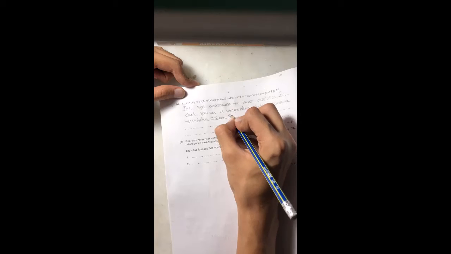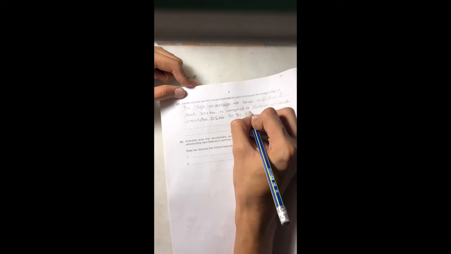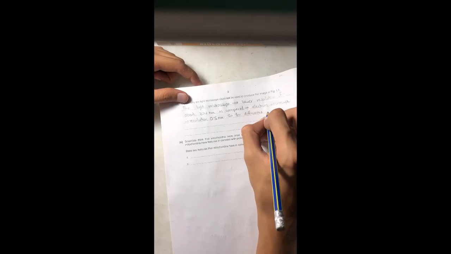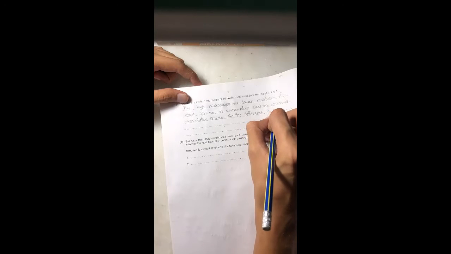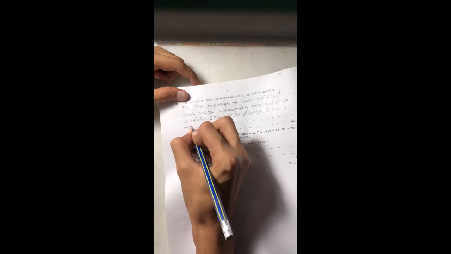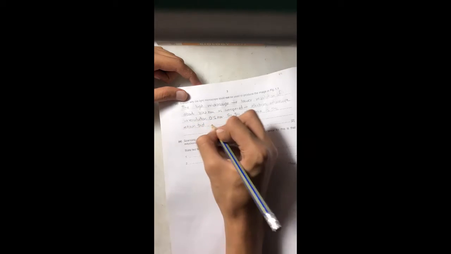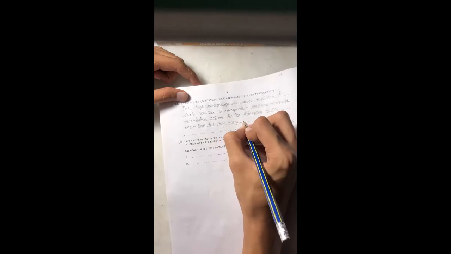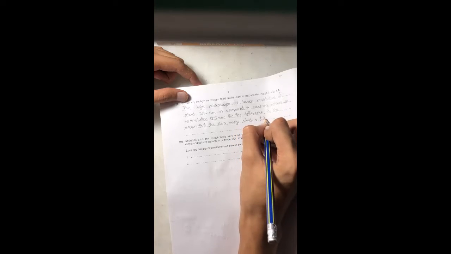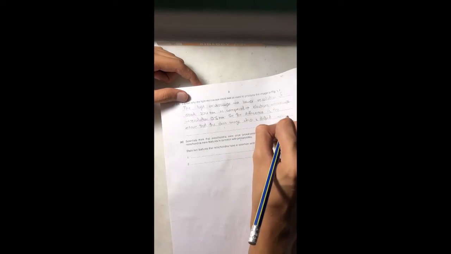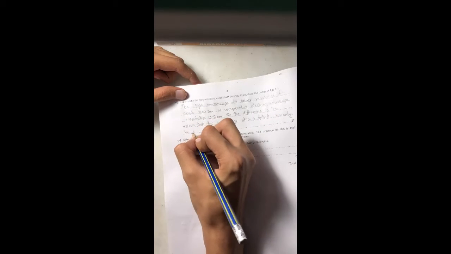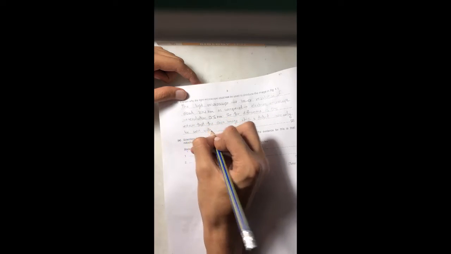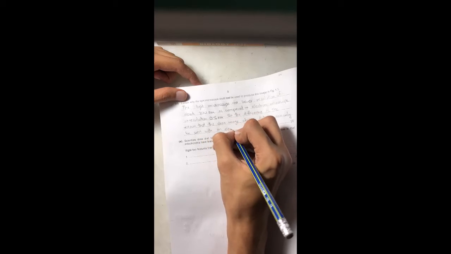So the difference in resolution, which is the ability to distinguish between two distinct objects, is the reason that the image, the clear image, which is distinct, can only be seen with an electron microscope.